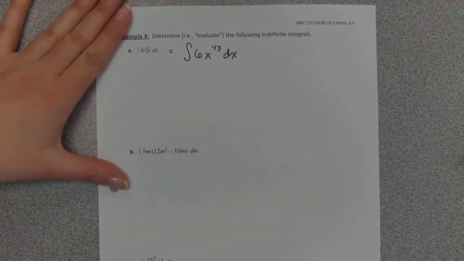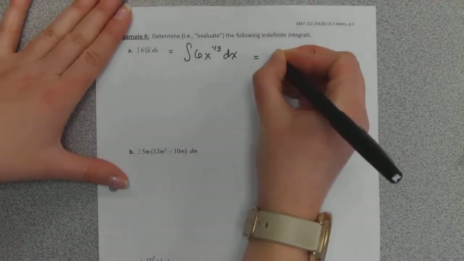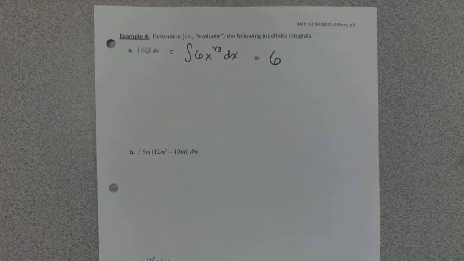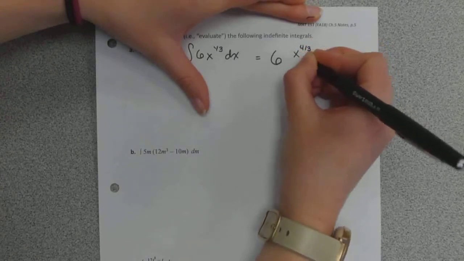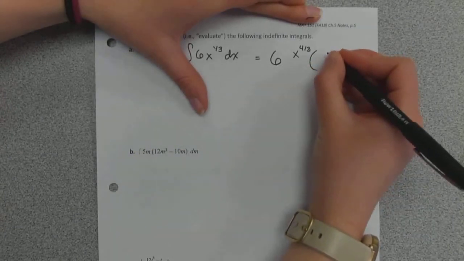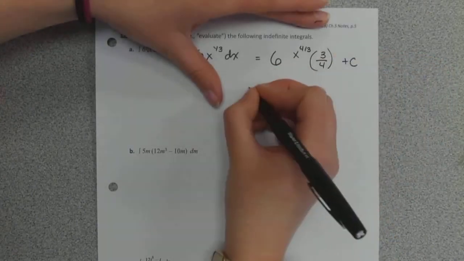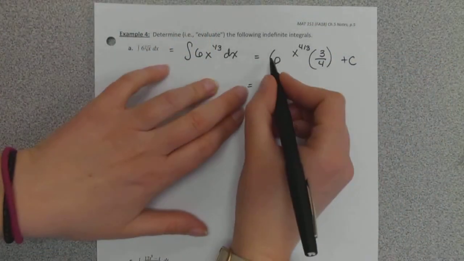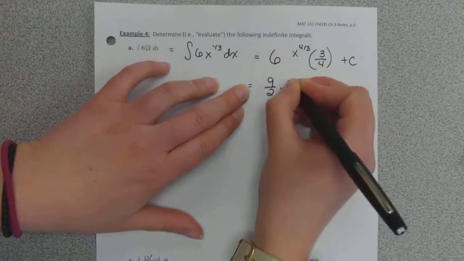Okay. So, rewriting our radical as a power function. And then we know the constant multiple is going to stay a constant multiple, so leave your 6 alone. What do you do to your x to the 1/3 power? It becomes x to the 4/3, and you're adding 1. Okay? So x to the 4/3. It's really awkward to write divided by 4/3, so instead you multiply with the reciprocal, because you're dividing by a fraction, right? So times 3/4 plus c. So if I reduce that, 3 times 3 is 9/2 x to the 4/3.